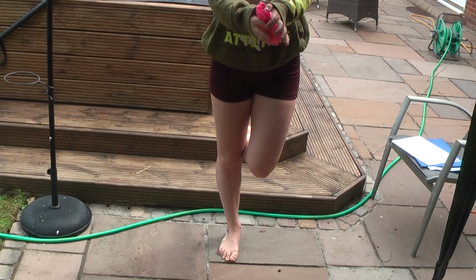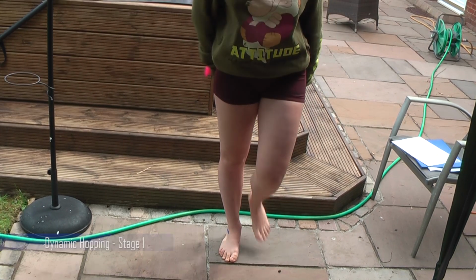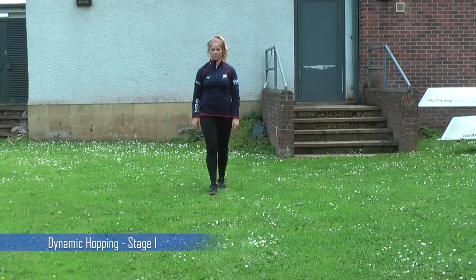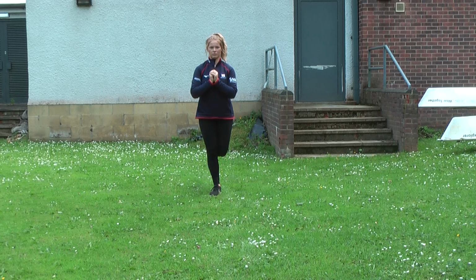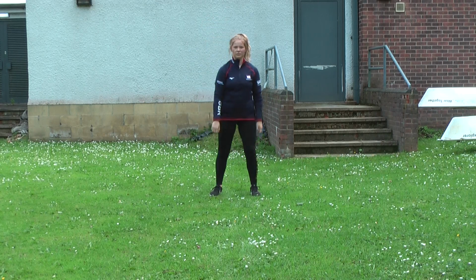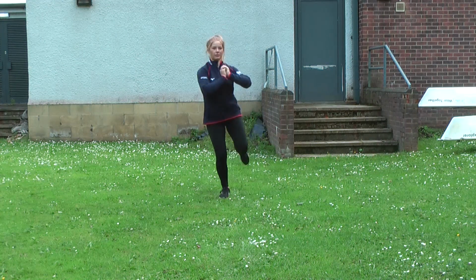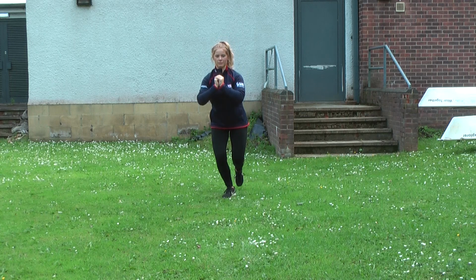Once you can do this, we move on to much more dynamic exercises such as a hopping exercise. The first stage is to hop upwards on the spot and land on the same leg. The key is that you land solidly, not having to take a second hop to get your balance back, and you don't give the second hop until you are stable.